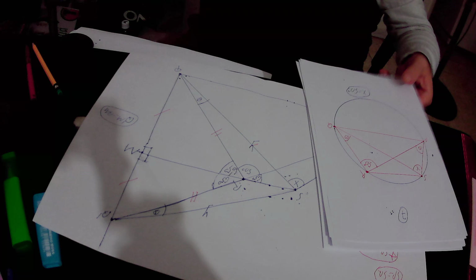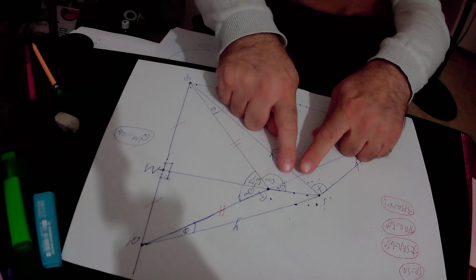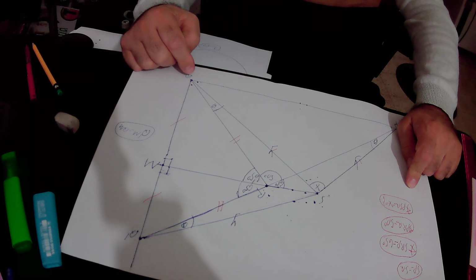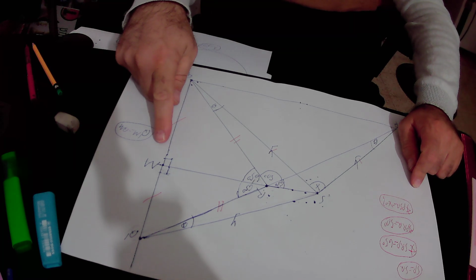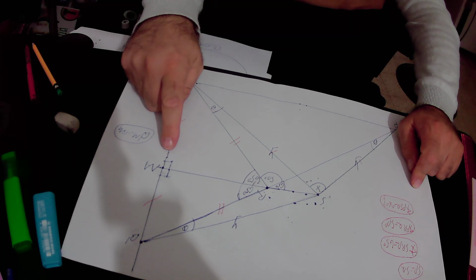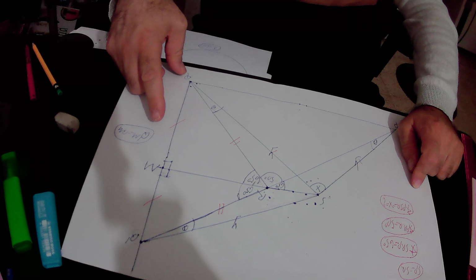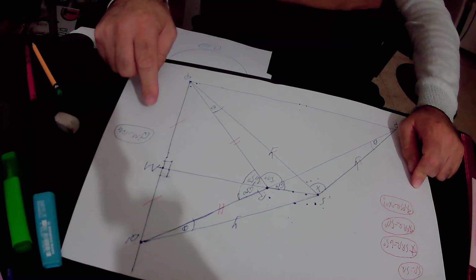In the second method we extended SR by a straight line, and from point Q we raised a perpendicular to the extended SR. This angle equals 90 degrees, and then we extended QM in such a way that QM dash will be equal to QM.